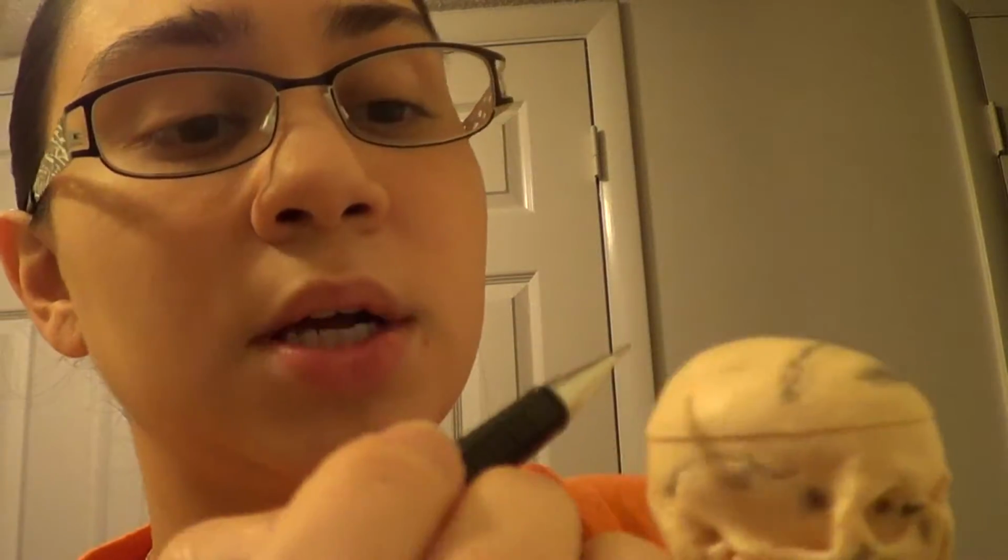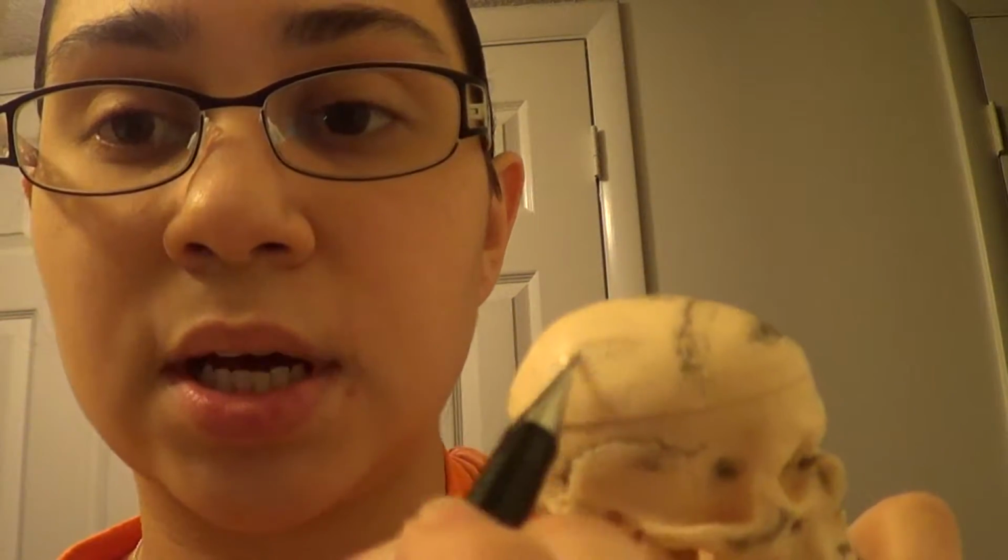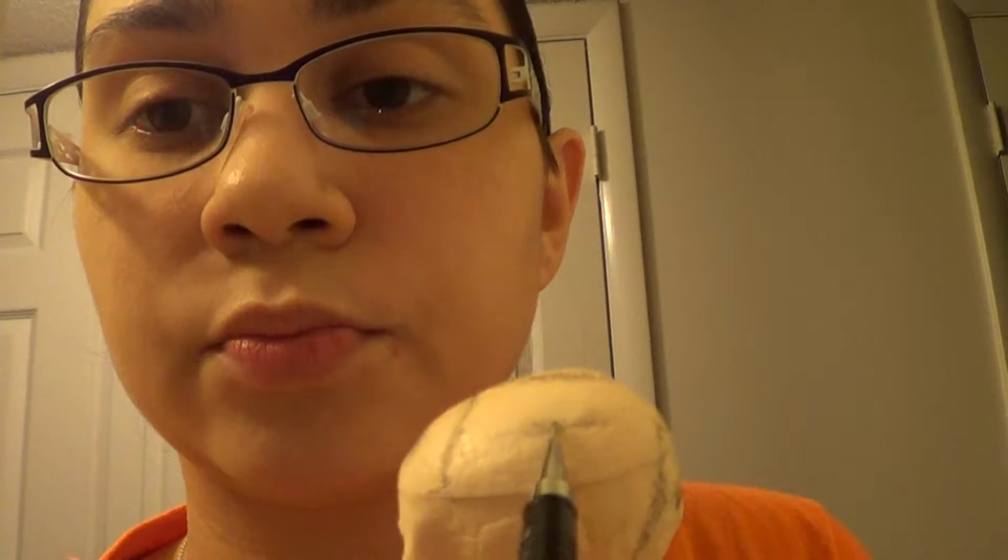This is the parietal bone here on the sides. Parietal bone. Going to the back, this here is the lambdoid suture. Lambdoid suture sort of kind of makes an A shape. And this one here is the occipital bone. Here at the back, occipital bone.